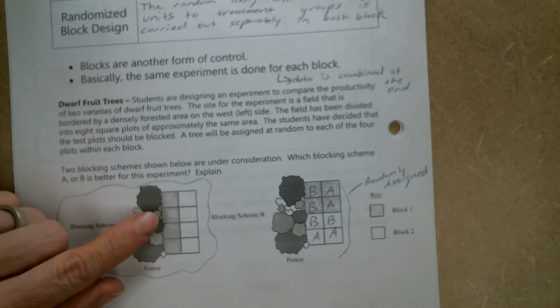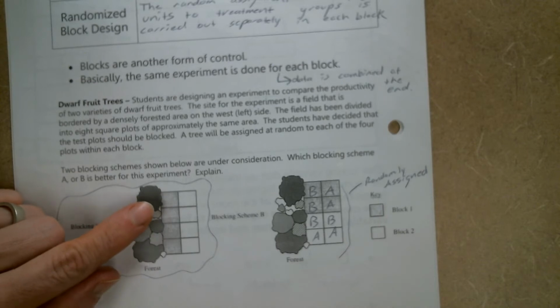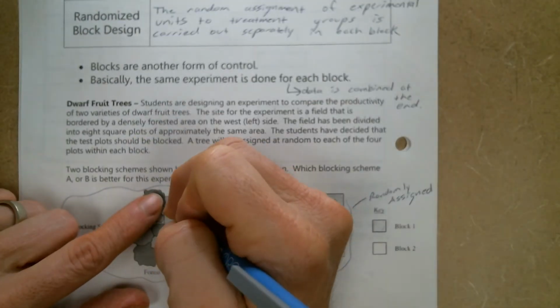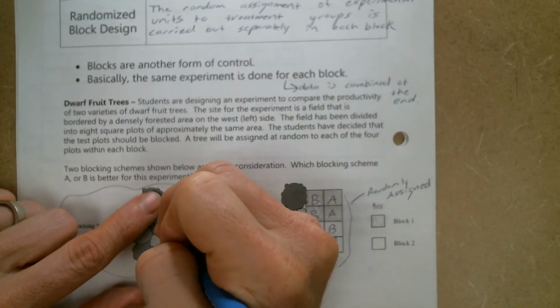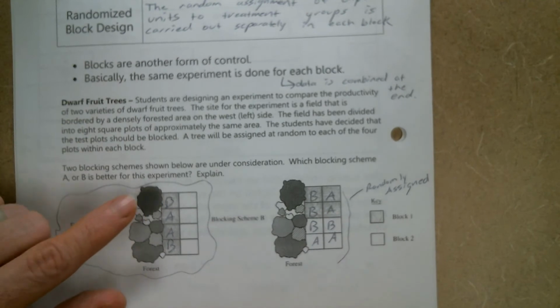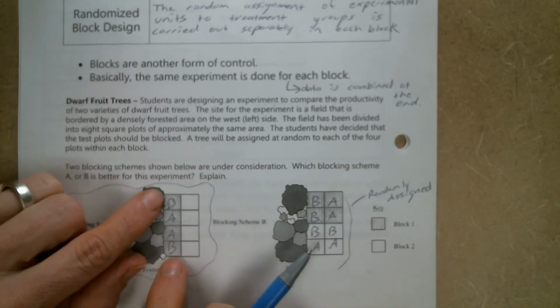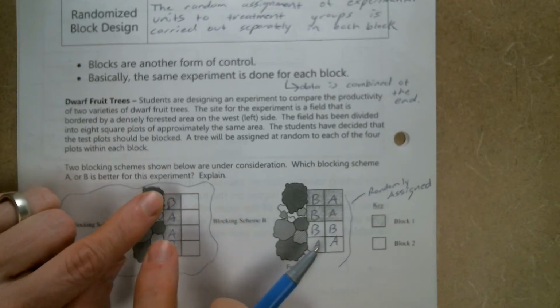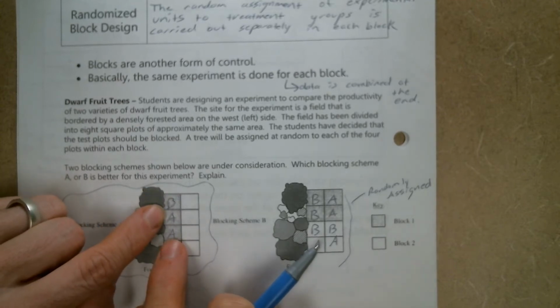Compare that to this blocking scheme. No matter what I do, all right, if I say, all right, I'm going to put the B one here and the A one here, and then maybe another A one and then a B one, either way, I'm going to end up with 2 B's in the shade, and I'm going to end up with 2 A's in the shade.